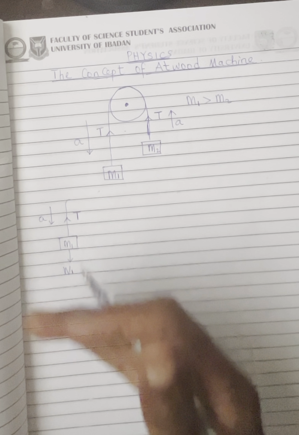And because they have the same tension and are connected with the same rope, they possess the same acceleration. The acceleration of the bodies depends on the magnitude of the masses connected in the Atwood machine. So we assume that mass 1 is greater than mass 2.